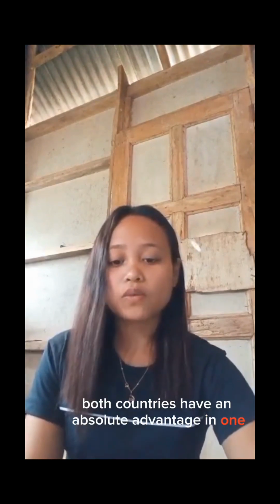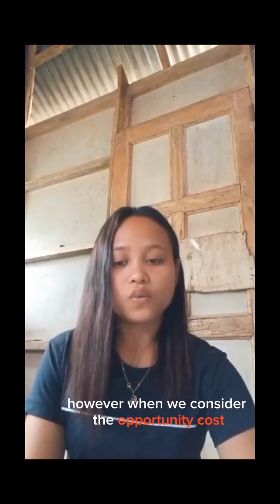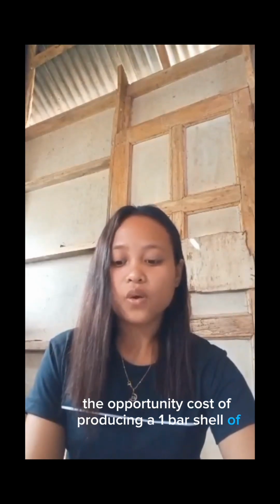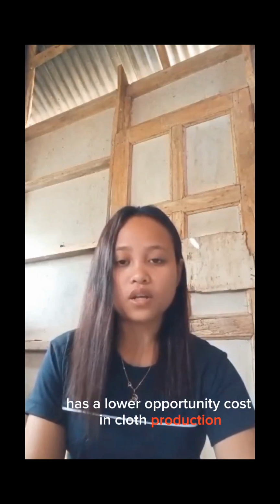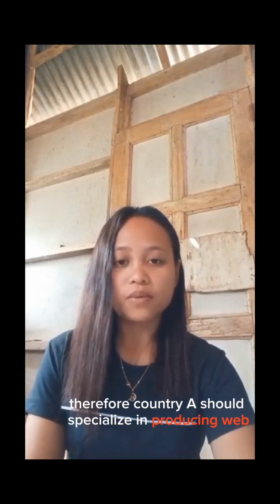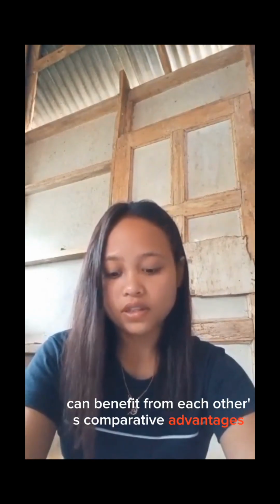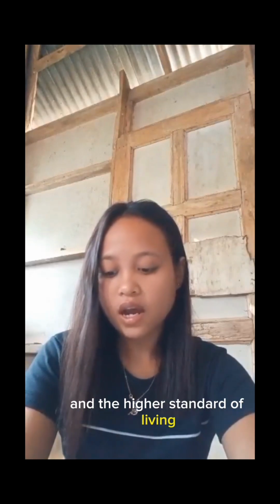In this scenario, both countries have an absolute advantage in one of the goods, country A in wheat and country B in cloth. However, when we consider the opportunity cost, we can see that in country A, the opportunity cost of producing 1 bushel of wheat is 2 yards of cloth. In country B, the opportunity cost of producing 1 bushel of wheat is also 2 yards of cloth. Country A has a lower opportunity cost in wheat production while country B has a lower opportunity cost in cloth production. Therefore, country A should specialize in producing wheat, and country B should specialize in producing cloth. By trading these goods, both countries can benefit from each other's comparative advantages, leading to increased overall efficiency and a higher standard of living.